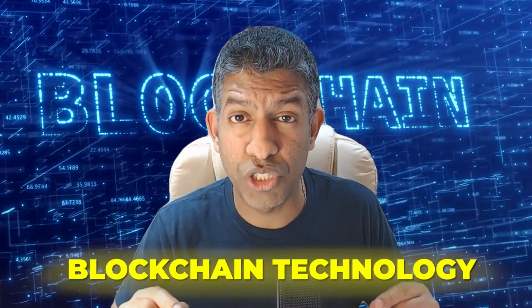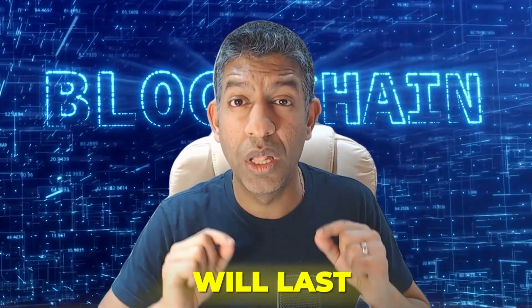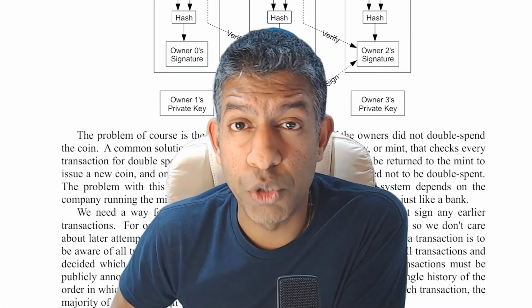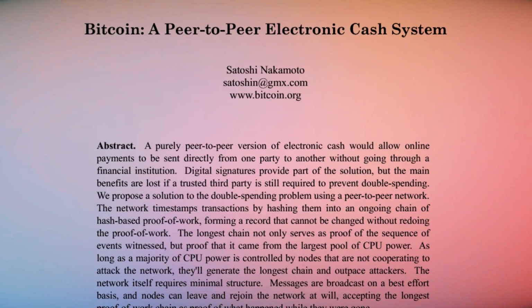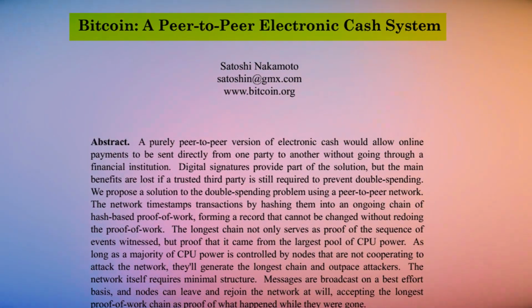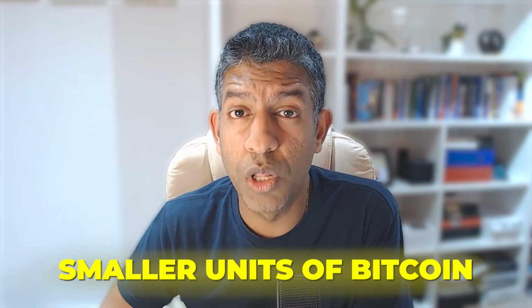Whatever someone may think about Bitcoin and cryptocurrencies in general or their longevity, I believe that blockchain technology and its fundamentals will last. 2 more quick things to know about Satoshi. In 2008, Satoshi Nakamoto solved a long-standing problem with the idea of virtual or digital currencies. This idea was effectively blockchain technology, which was described in the paper that was called Bitcoin, a peer-to-peer electronic cash system. The last thing to note is that just like pounds and pence, dollars and cents, there are Bitcoins and Satoshis. Satoshis are smaller units of Bitcoin.